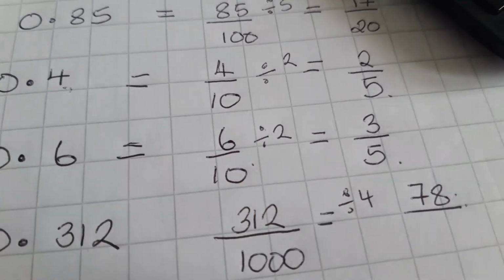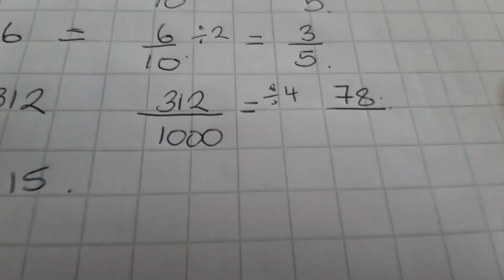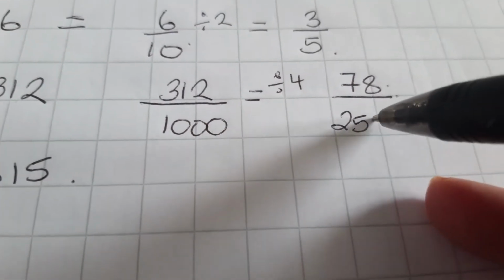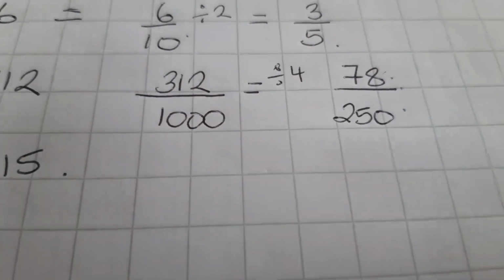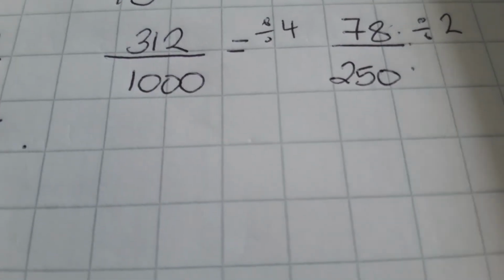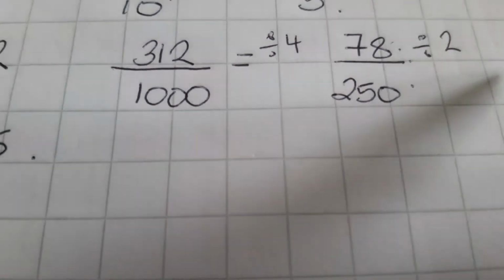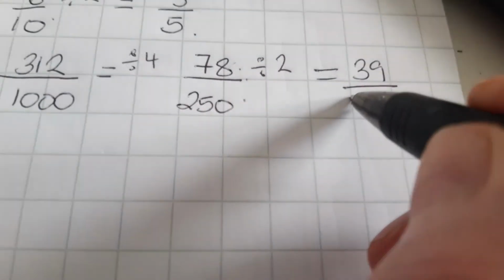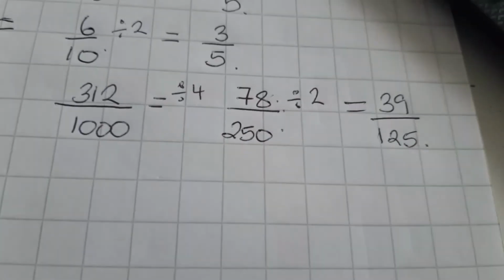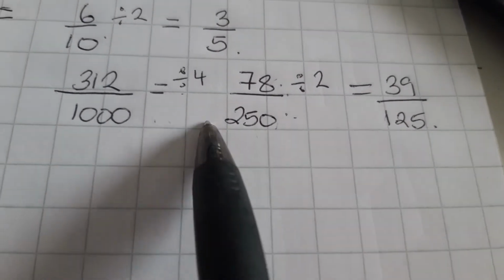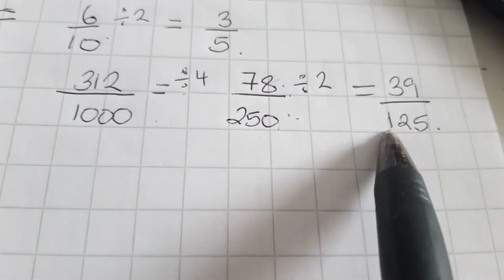So 4 goes into 1,000 250 times. Now you'll notice that you've got 2 even numbers, so you might want to divide by 2. So 78 divided by 2 is 39. And 250 divided by 2, 125. So you have finished, okay? And that's okay to do 2 steps. If you realise you haven't done a big enough number, go again with another number.